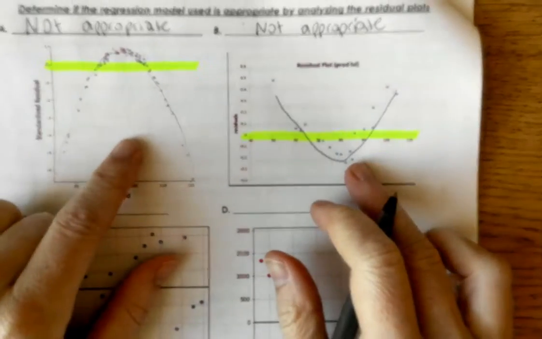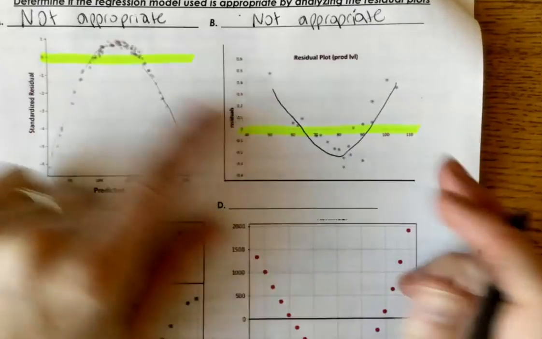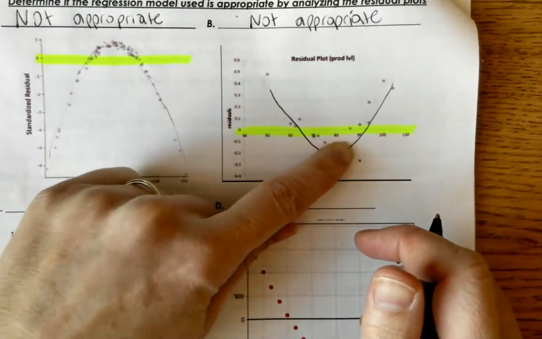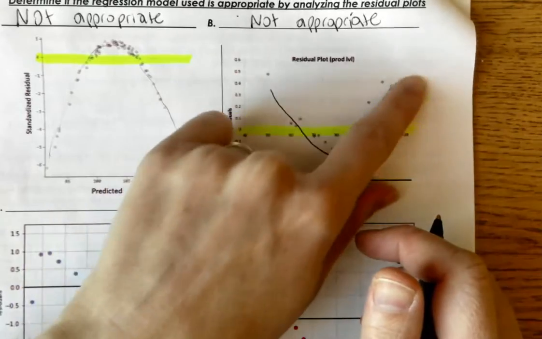So both of these are not appropriate. This curve is very apparent. This curve is not, but you can still see that we have up, up, up, below, below, up, up. It's a curve.